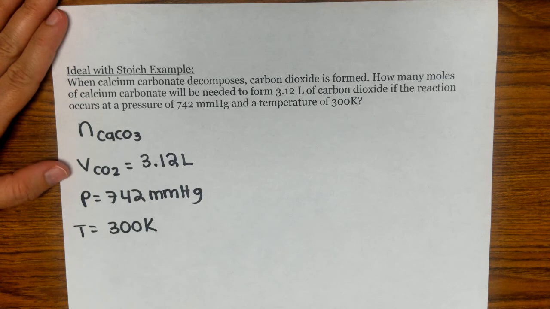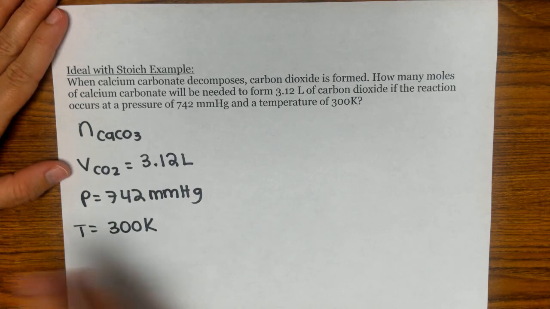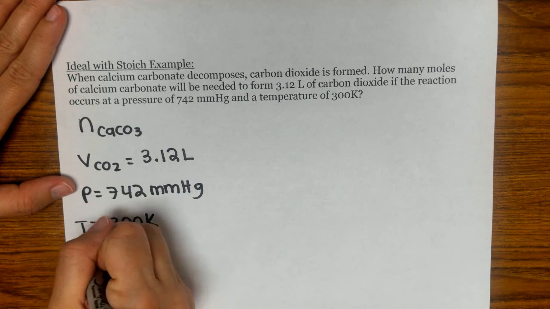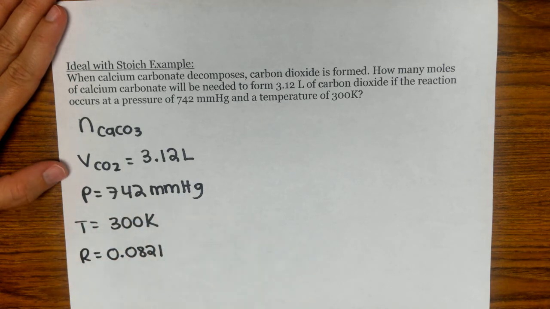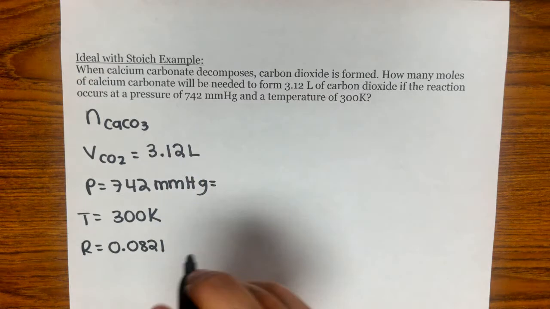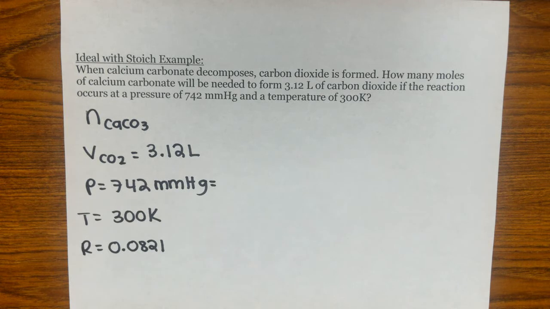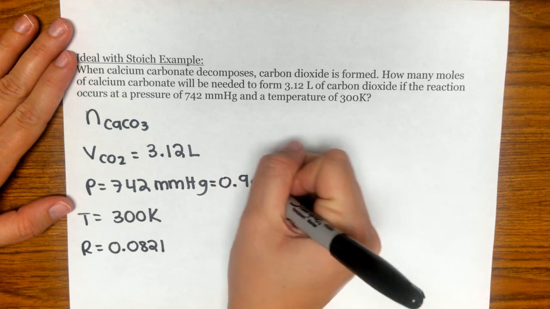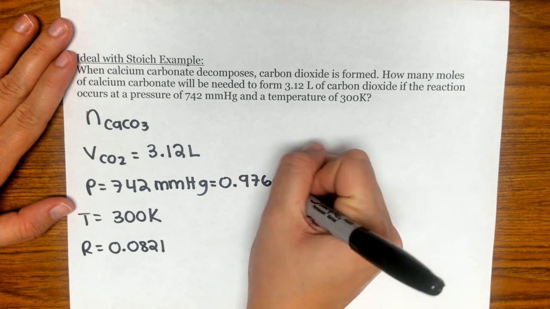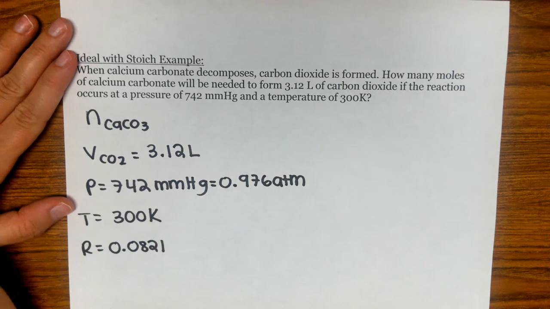V, P, and T, you should look at that and say this is going to be an ideal gas law problem. R is 0.0821. And then let's go ahead, we're going to have to change our pressure to ATM because it has to be in ATM for the ideal gas law. So divide that by 760, pressure is 0.976 ATM.